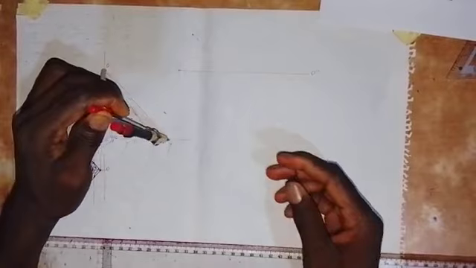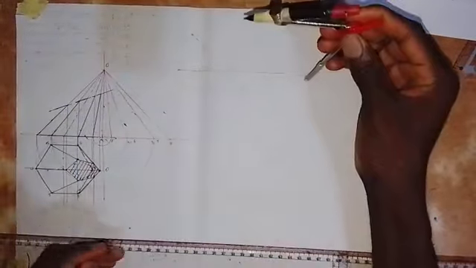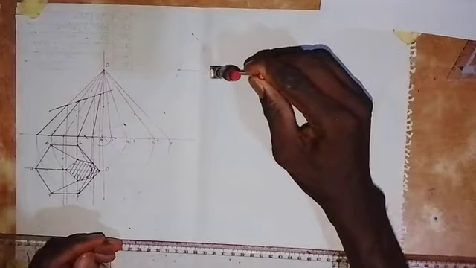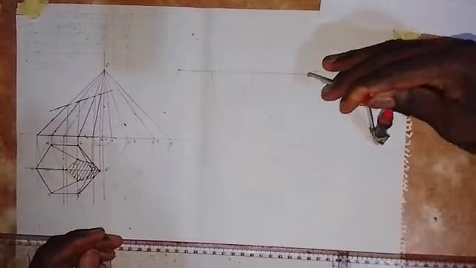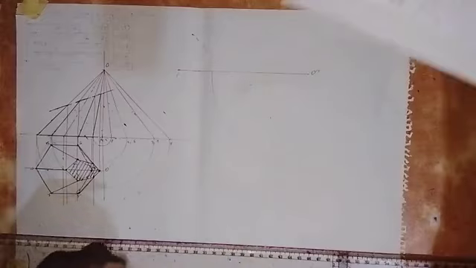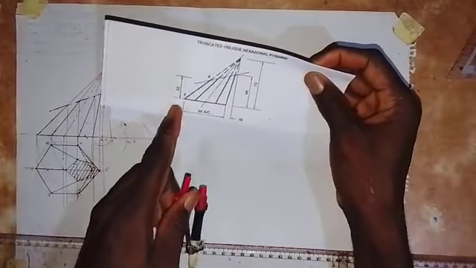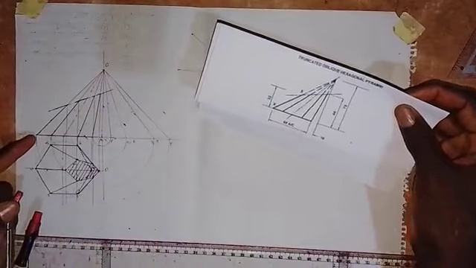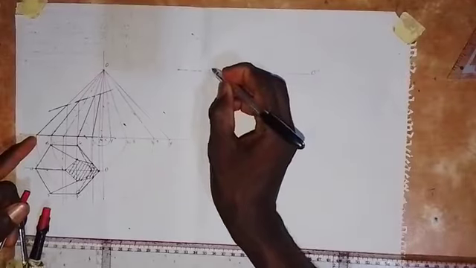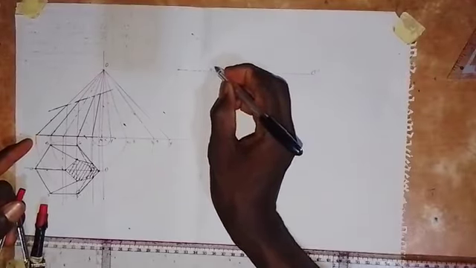So you take this distance 04 with the compass. Put the pinpoint here at point O prime prime, and then you draw an arc like this. We are opening it as you see it in the diagram. That is where we have the seam. So we are opening from this point 4 here. That's where we are opening it from. So this is point 4.